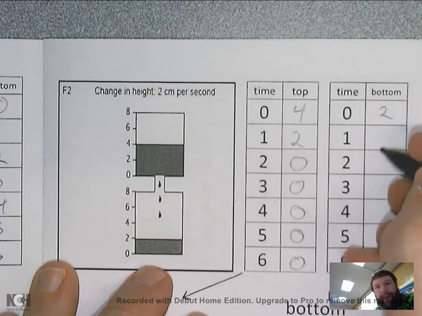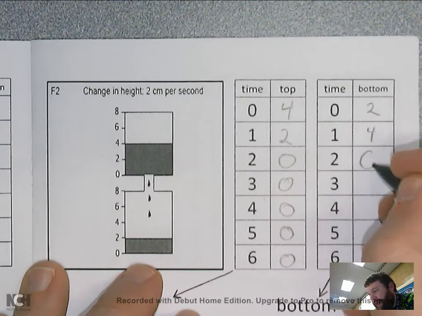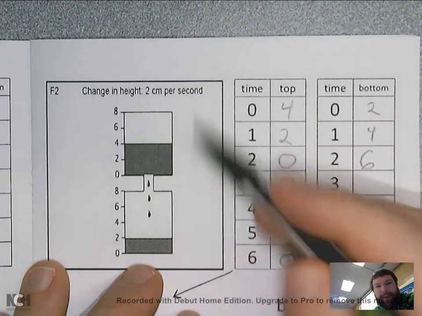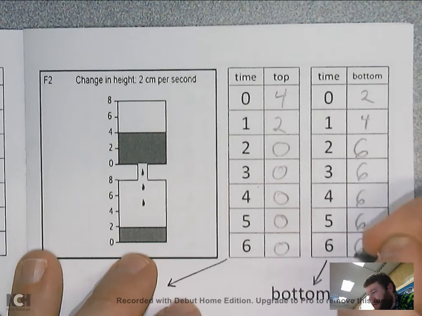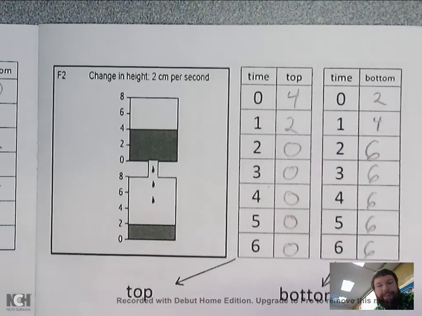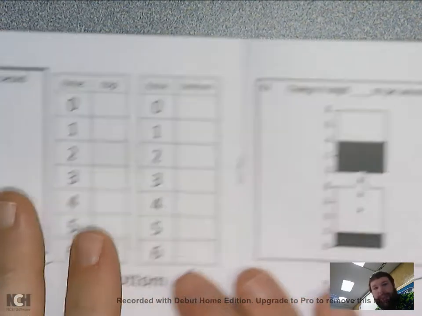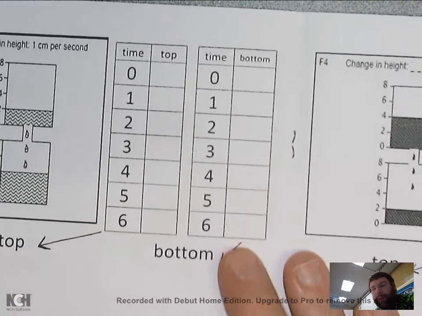This one, after 1 second, I would gain 2, so I'd be at 4, and then I'd be at 6 after 2 seconds. Again, there's only 6 centimeters of height total, so I would stay at 6 centimeters the rest of the way. Okay, not too tough. Now do the same thing with the third table here.